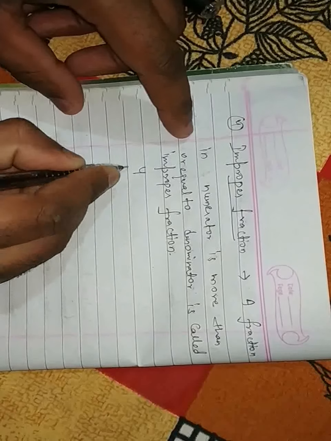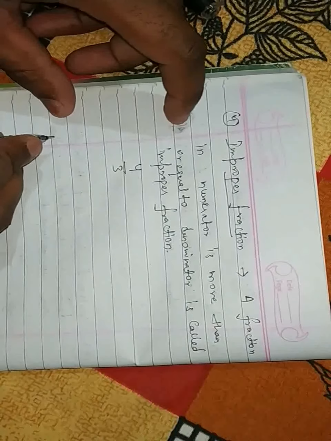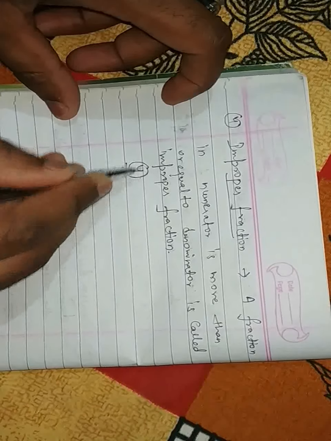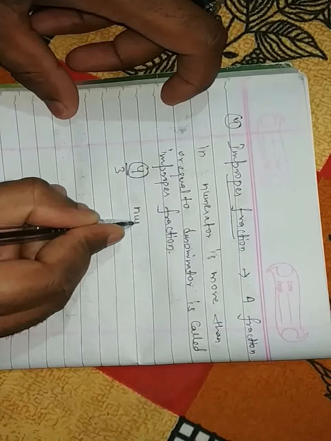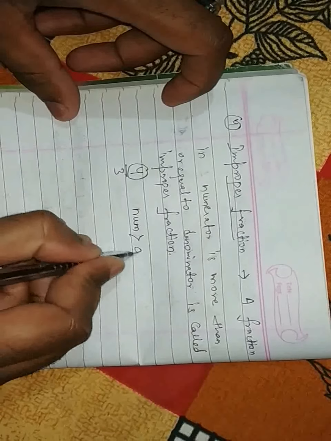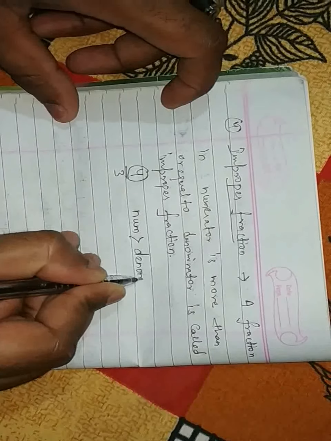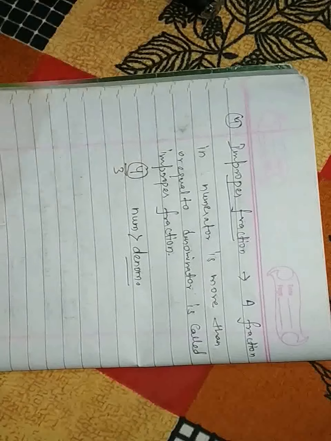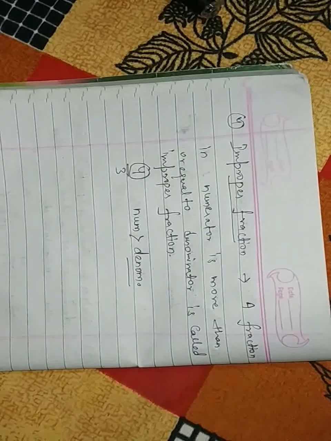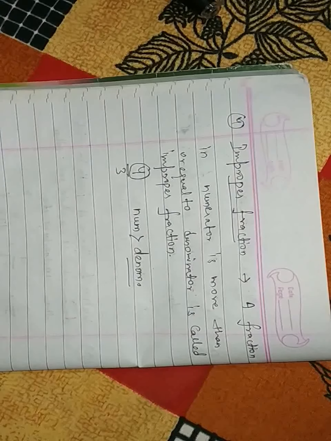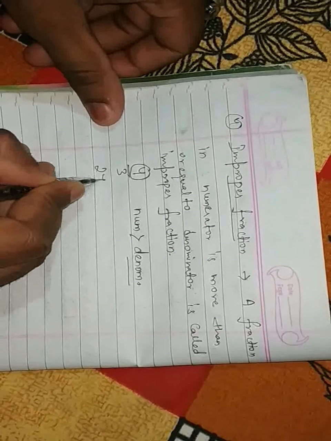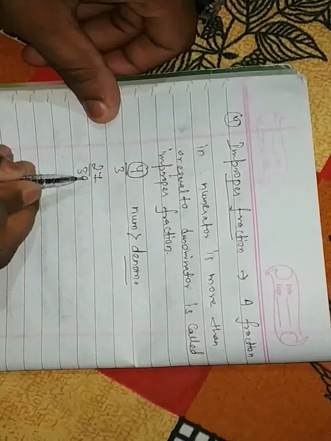What can be the example? 4 by 3. As we can see that the numerator 4 is greater than denominator. ऐसा कोई भी fraction जिसमें numerator बड़ा होगा denominator से उसको बोलते हैं improper fraction. 27 by 39.